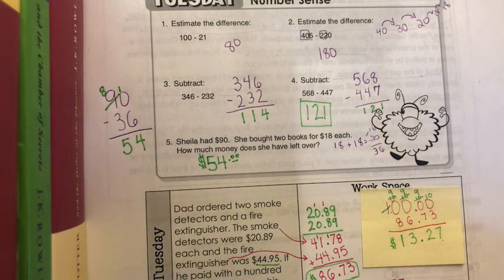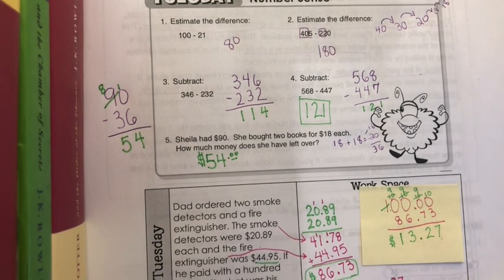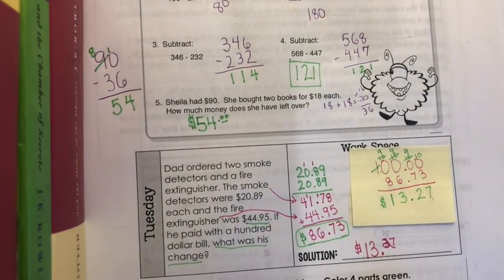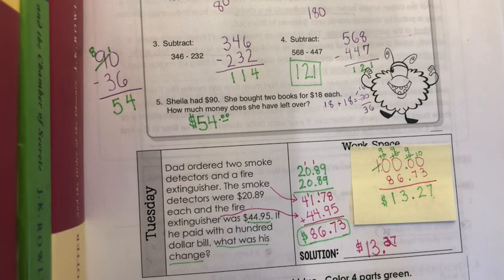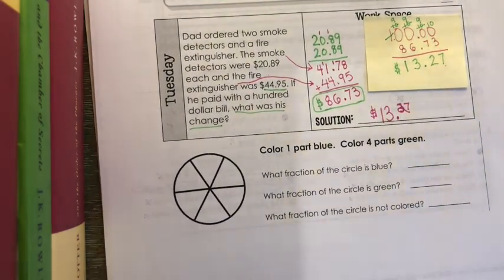$13.27. Make sure you add the dollar sign because that helps the person reading your solution understand that it's not 13.27 cents. It's $13.27. Okay, let's move on to the next one.